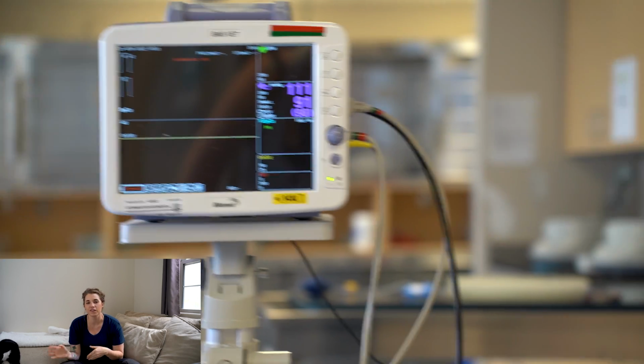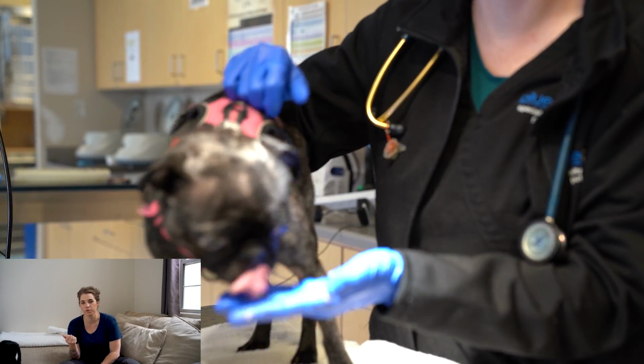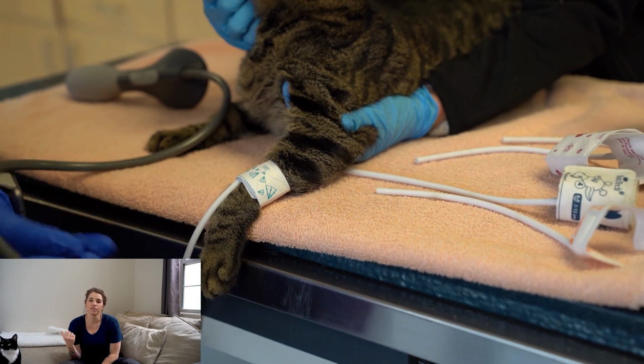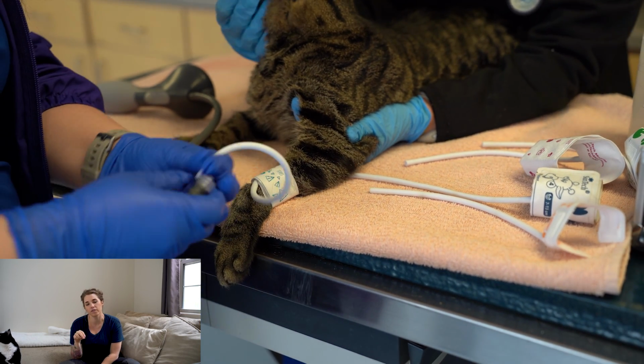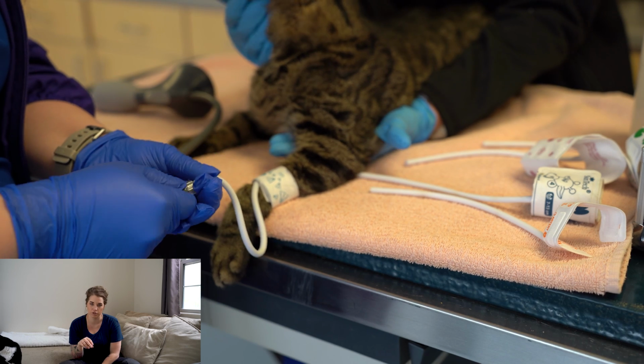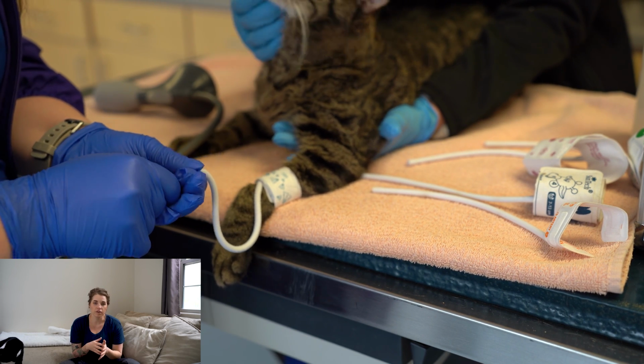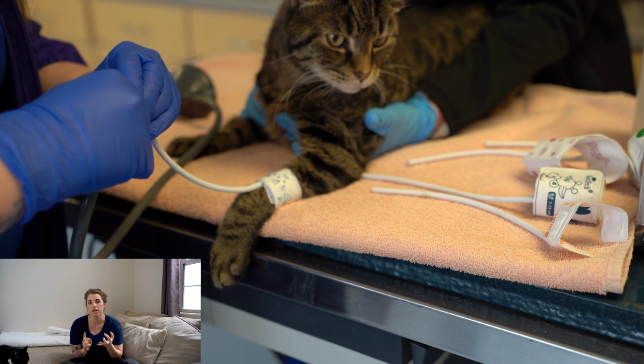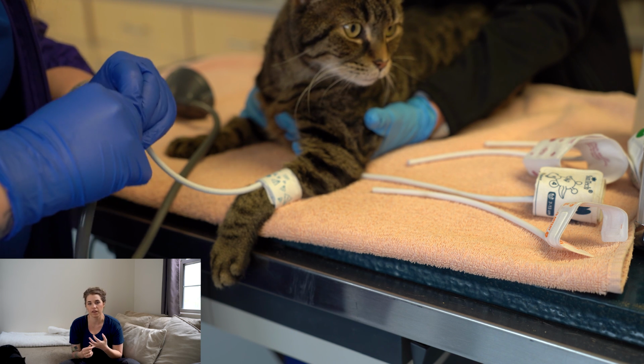You're going to connect your occlusion cuff to your sphygmomanometer, which is the little part that you push pressure into to blow up the cuff. You're going to palpate for the artery that you're going to be using to measure. Once you know roughly where you're going, you can either shave the hair away or apply alcohol to wet the hair.